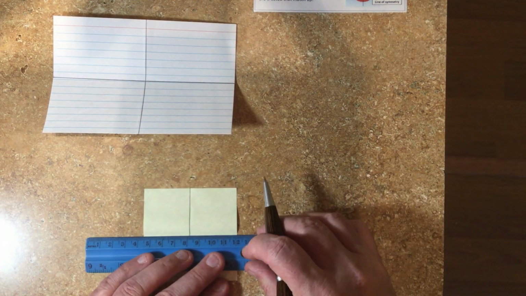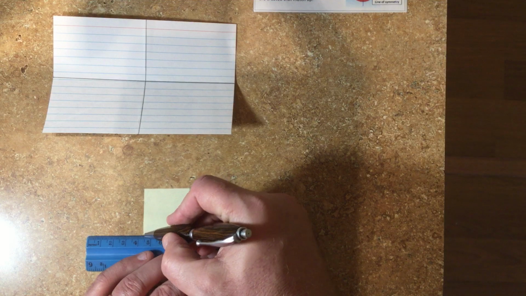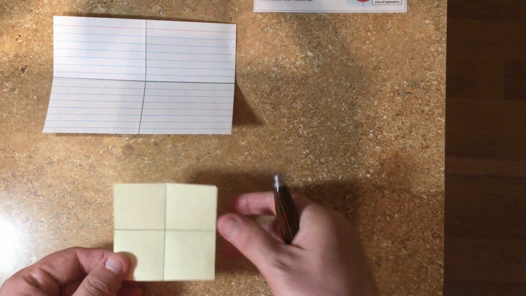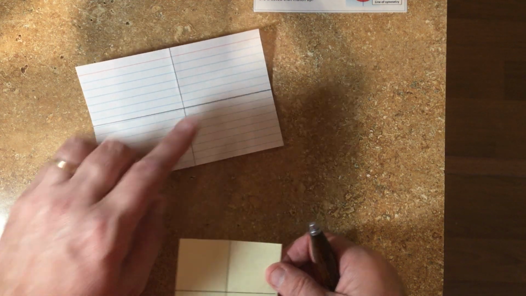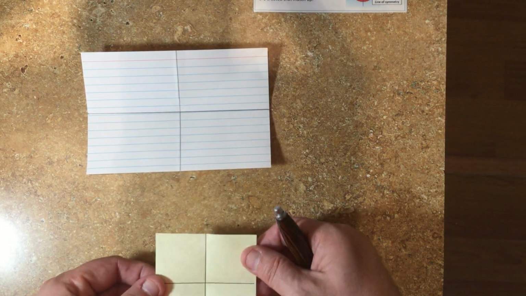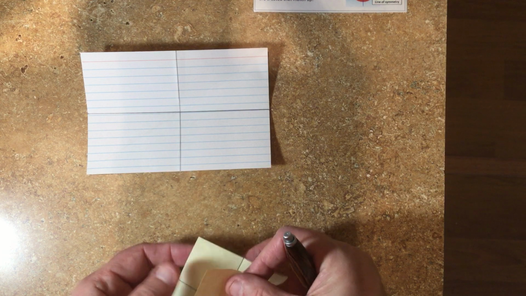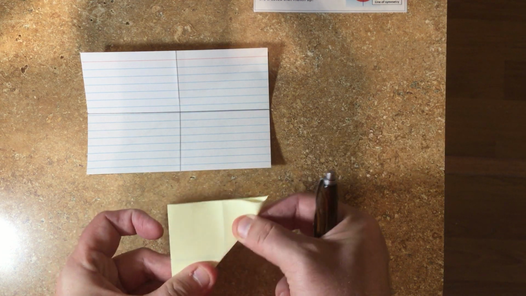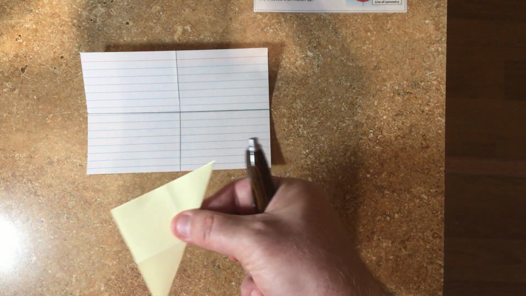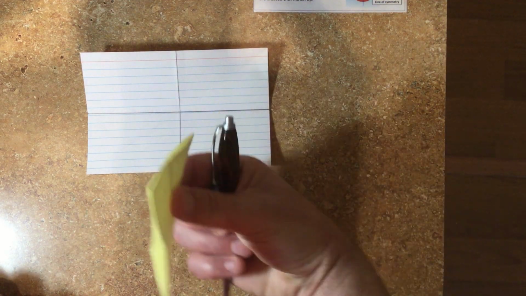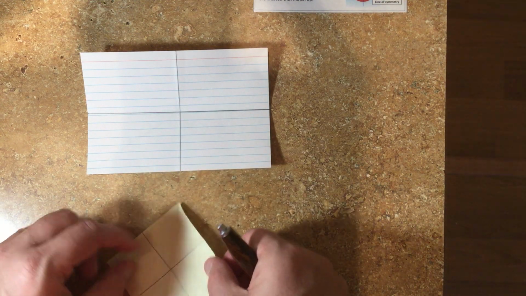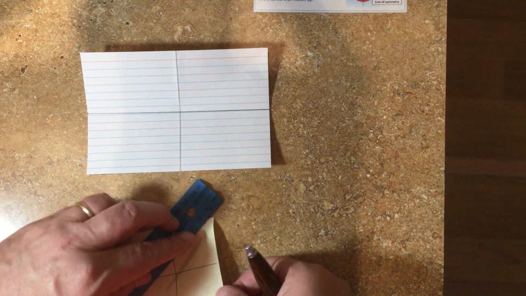So let's go ahead and mark that line of symmetry. Now what didn't work on the 4x6 card here was the diagonal. And if I tried the diagonal on the square, right away I do see a big difference in that they do match up. Both sides match. So I can go ahead and mark the diagonal.